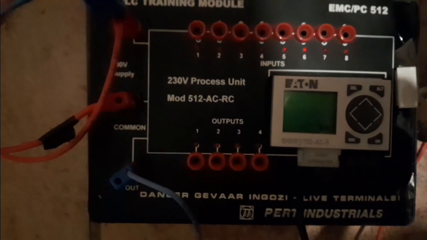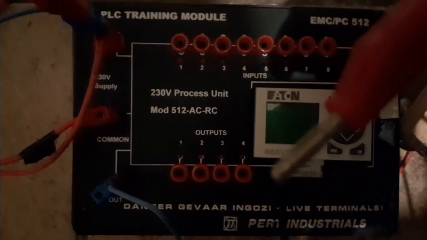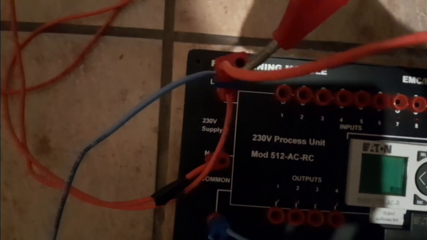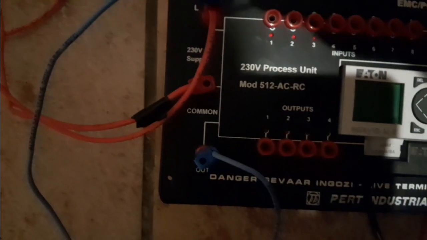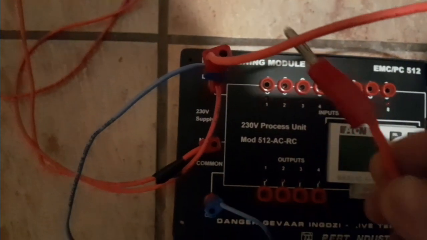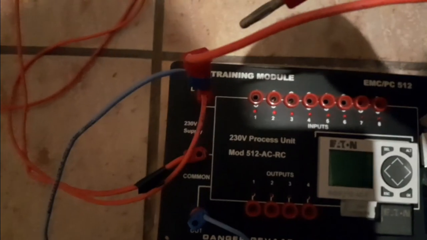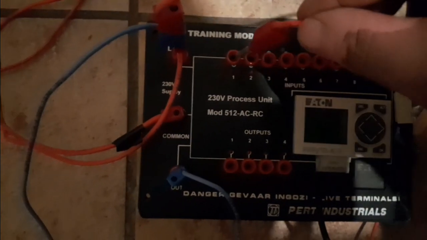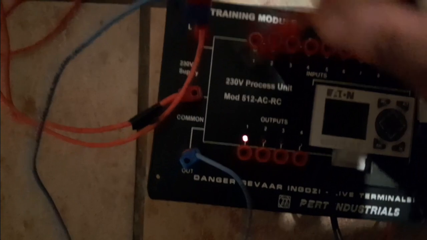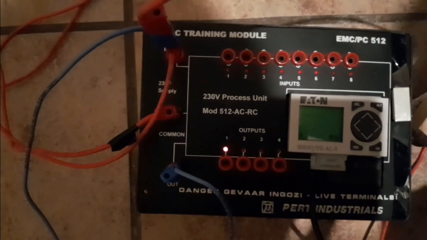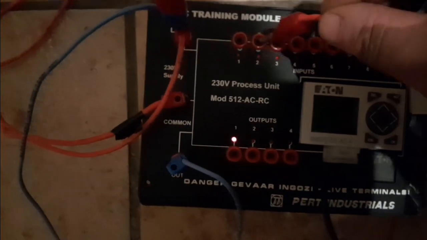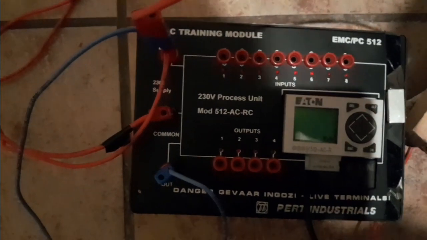So I'm using this wire as a switch, which is coming from this position over here, which is live. So this is the other end of the wire. So this is the one end of the wire, and this is the other end of the same wire. So if I go to number 1, I'm now pressing the button. I let go of the button. Notice it's latched on. It's giving me an output to number 1. To switch it off, number 2, notice it went off.